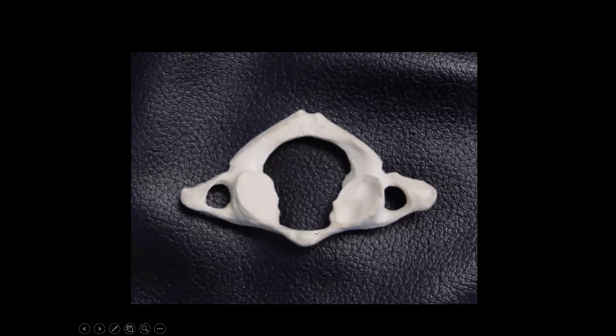They sit right here in these two fossa, these two flat areas here and here. And then this opening here is where the odontoid process, the dens, comes up, creates the axle, allows this structure and the head to pivot around. So there's atlas C1.